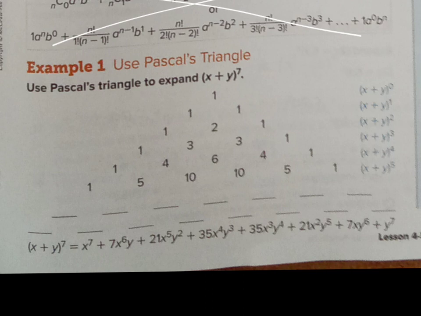So then what's the next line here? From left to right? Yeah, let's go left to right. I don't know if this is right, but 1, 6, 15, 20, 15, 6, 1. Is that okay with everyone? Yeah.